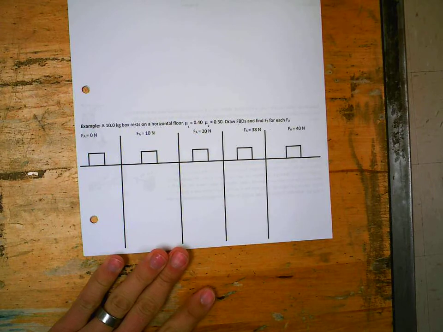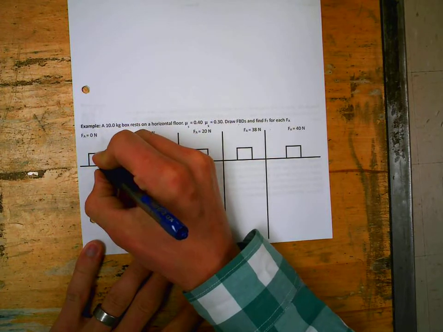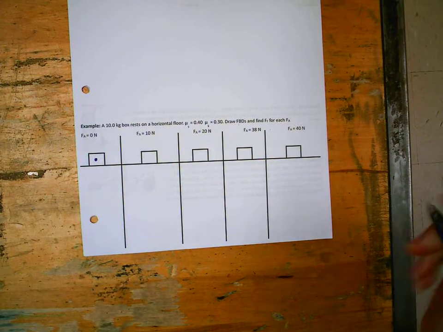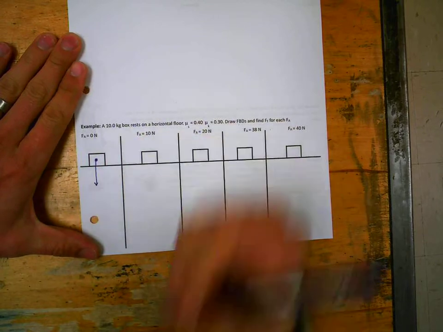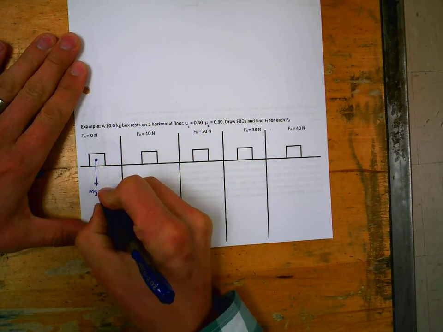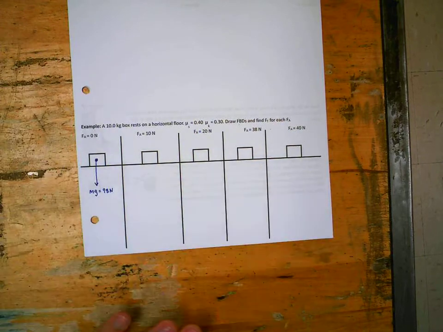Now notice it doesn't tell us whether it's going to be static or kinetic. We're going to have to figure out, based on the situation, if it's static or kinetic friction. Alright, so we've got our 10 kilogram box. What's the easy force we know right away? Pretty much in everything. Okay, we got mg. So let's draw that on there. And that's going to be 98 newtons.